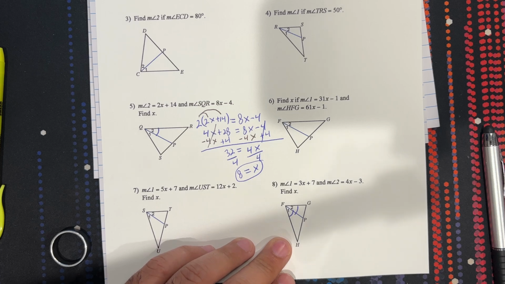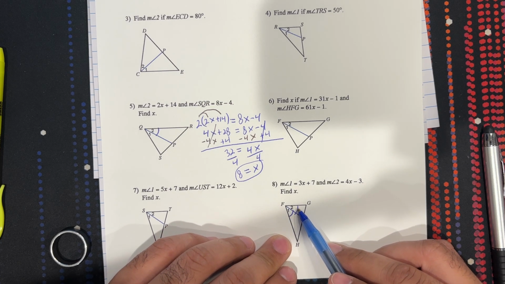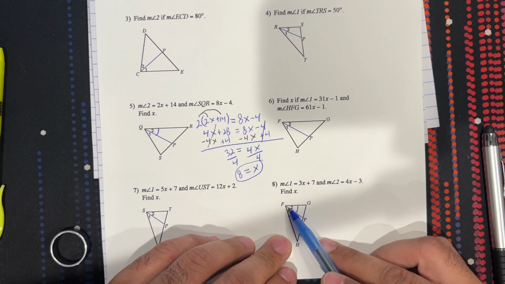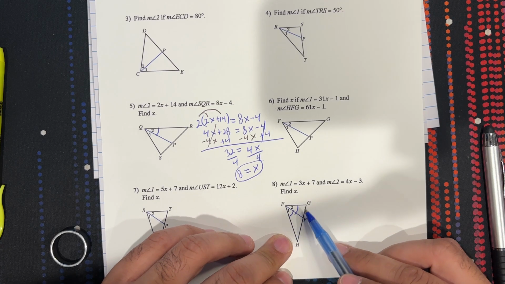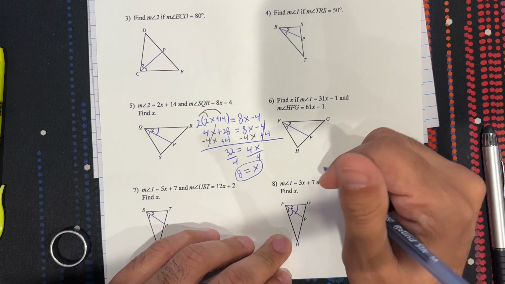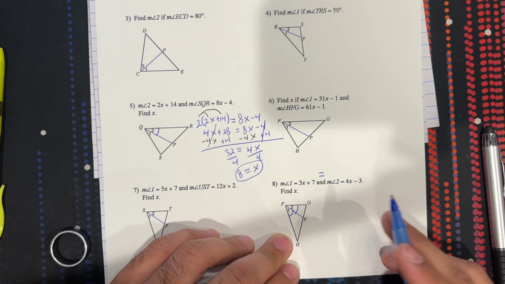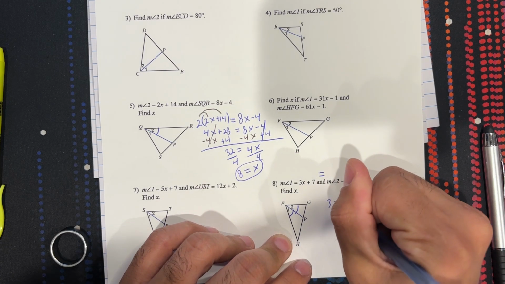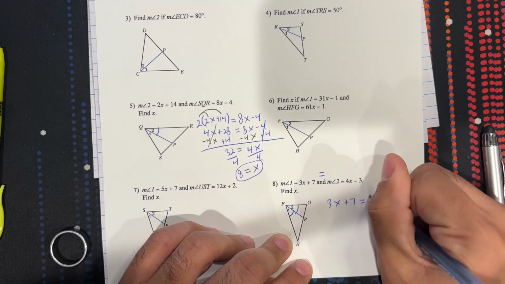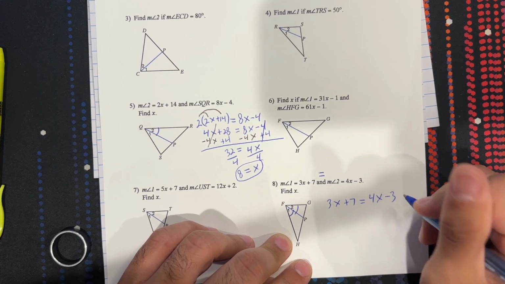But the main thing to remember is that angle 1 and angle 2 were created by this bisector here. So they have to be equal to each other. Therefore, I can just set angle 1 equal to angle 2. So I can say 3x plus 7 equals 4x minus 3.